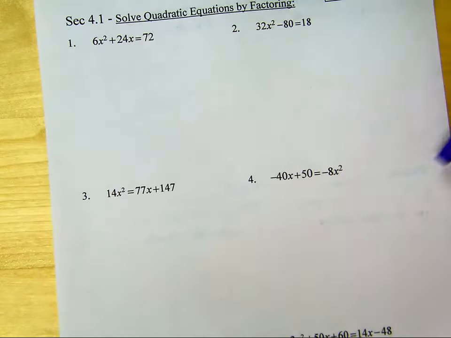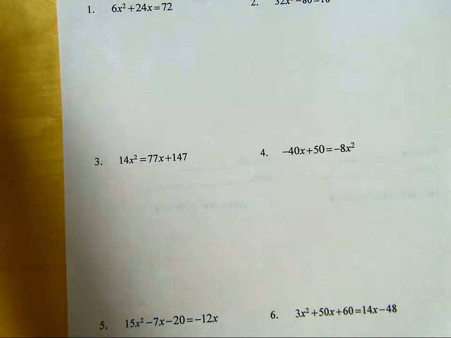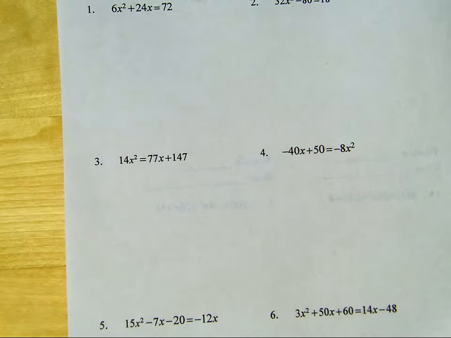Going to look at factoring, but these are more realistic, like actual problems. So first we did factoring, a equal to 1, that lead coefficient equal to 1. Then we did factoring where that a value was greater than 1. But the problems we have today are all the factoring processes just kind of jumbled together. You may have to factor once, twice, or even 3 times to get through one problem.